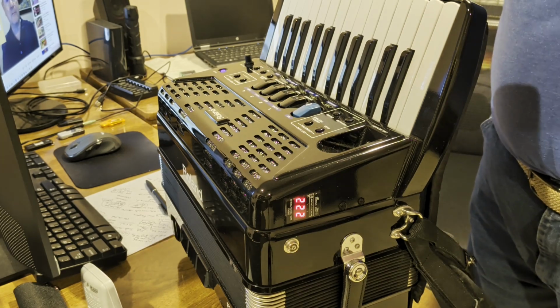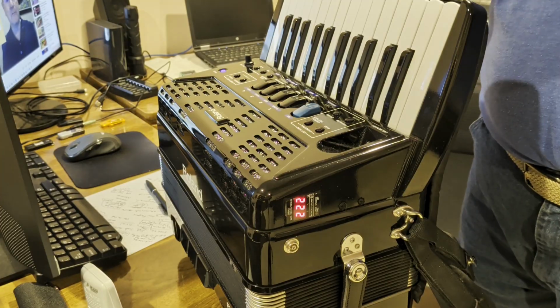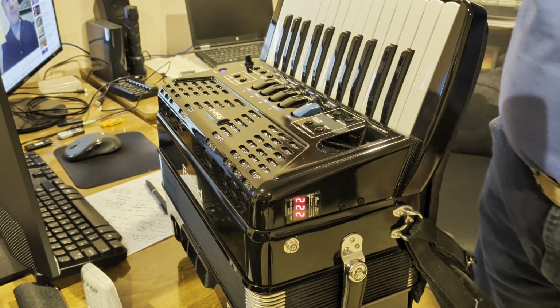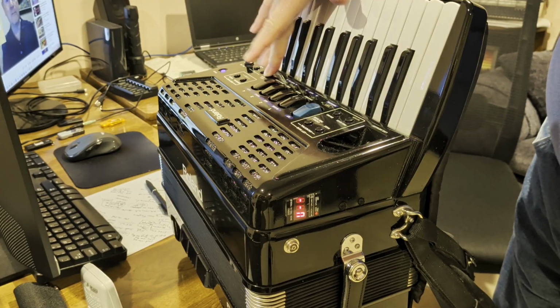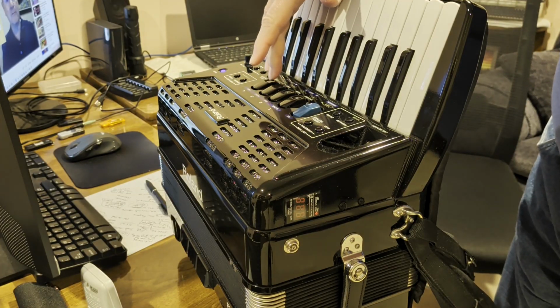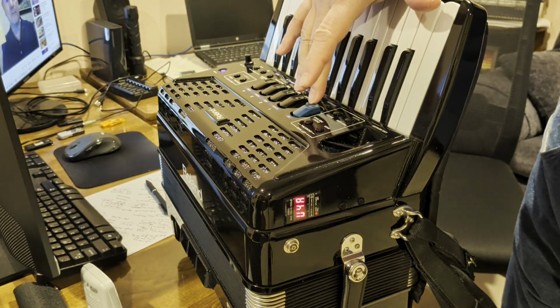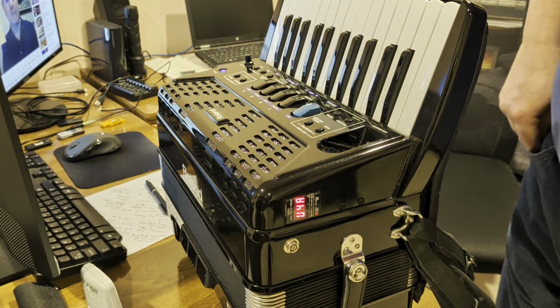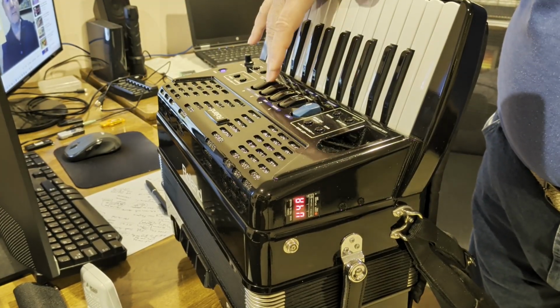Now, the one I did while I was wearing the accordion was 4B. Let's put this in 4A. Okay, so I'm going to go to user program. We're going to go to 4A. I'm going to select that one. I've got nothing.